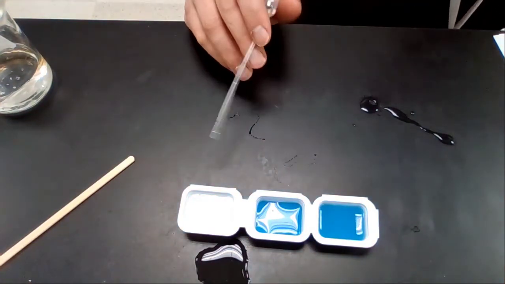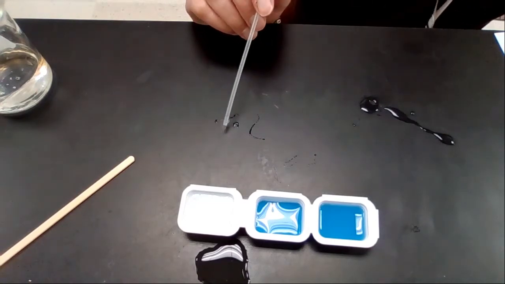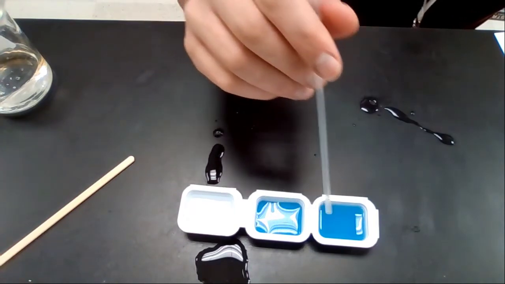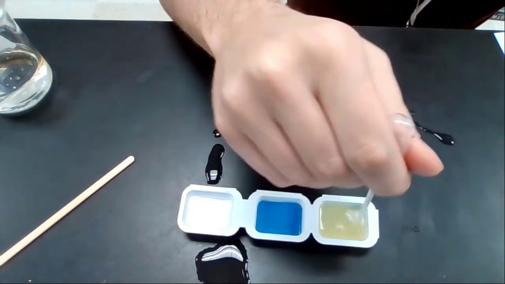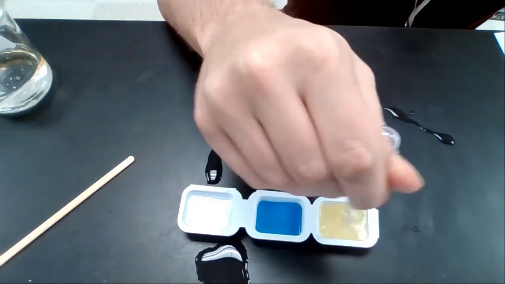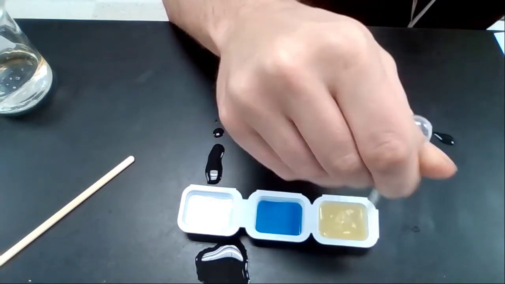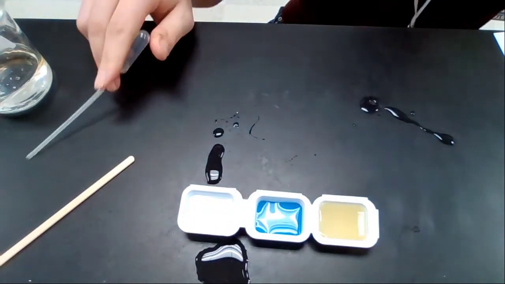And it continues to do this, and it says continue to add vinegar until a prompt color change is no longer visible. So I don't think I need to add a whole lot more here. Well, maybe. Keep stirring. Okay. Not getting that prompt color change like we did before.